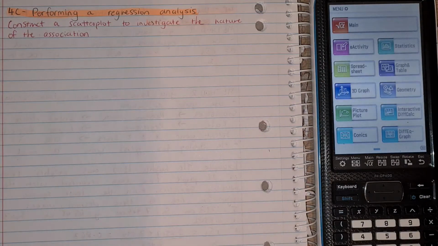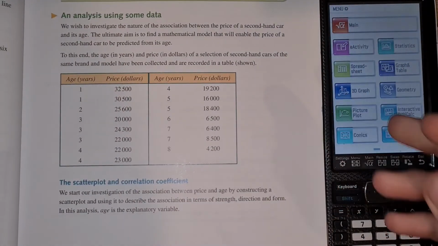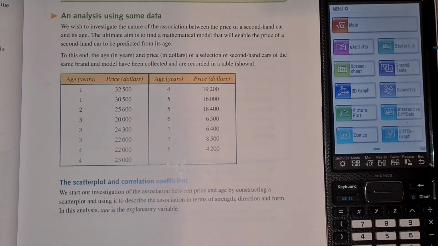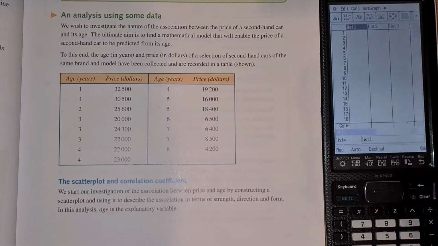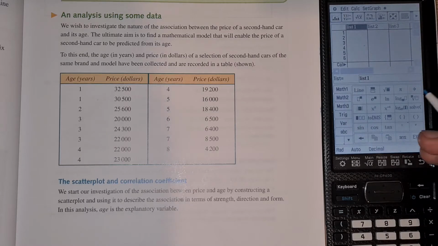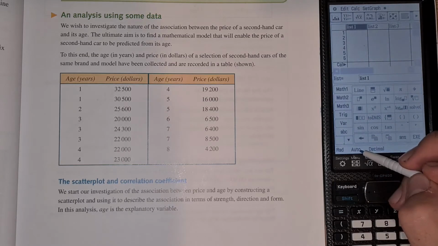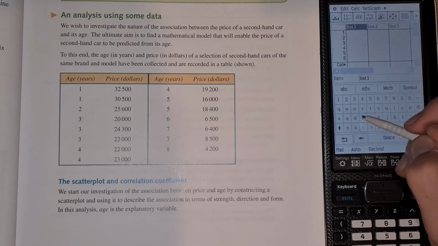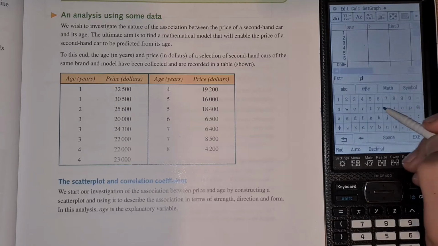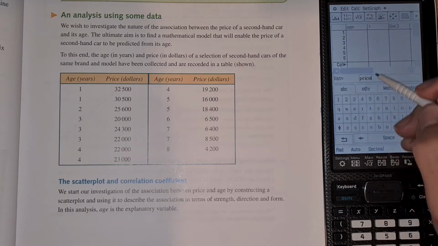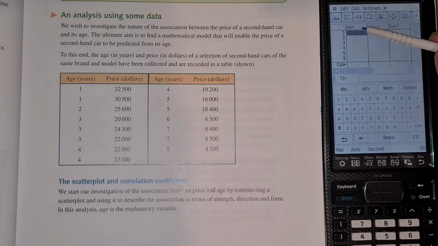So we're going to construct our scatter plot on the calculator using this data from the textbook. To construct a scatter plot, we go to Statistics. Let's rename our variables. So we've got age as our explanatory variable and price as our response variable.